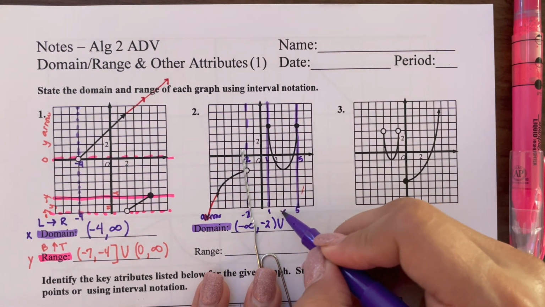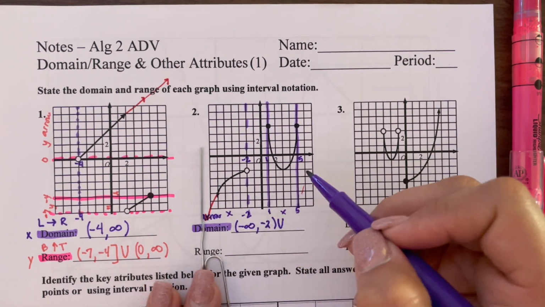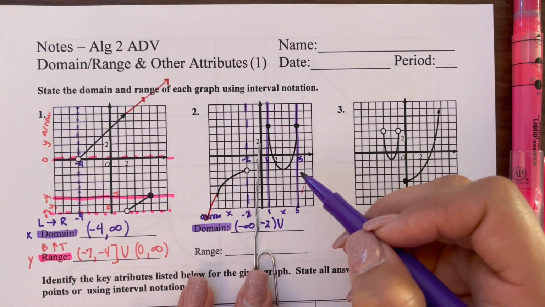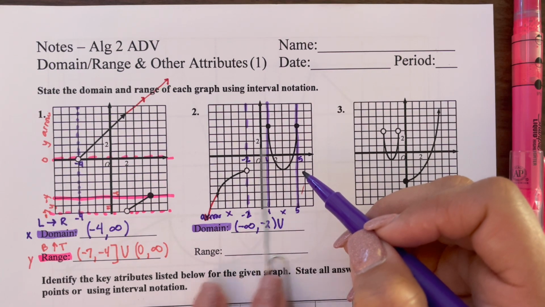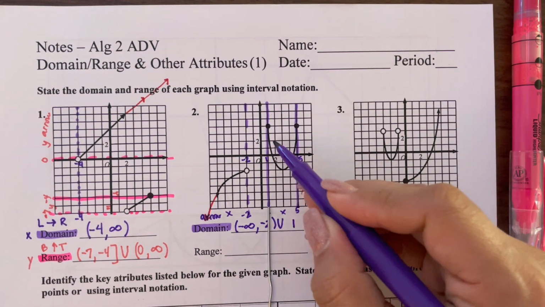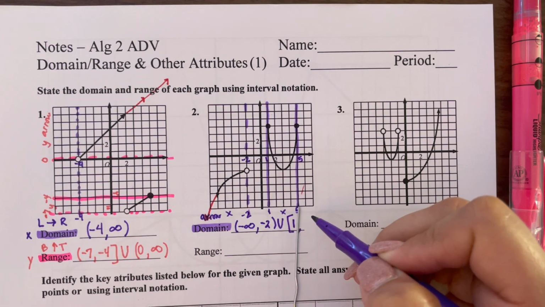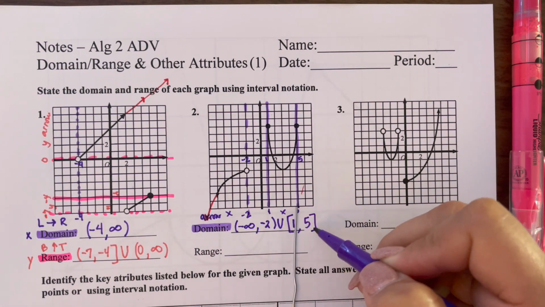So this is where the x values begin. The arrow extends to -2. Then it stops, and the next piece goes from 1 all the way to 5. At 1, it is a closed circle, so you're going to put a bracket. And then at 5, it is a closed circle, so we're going to put a bracket.